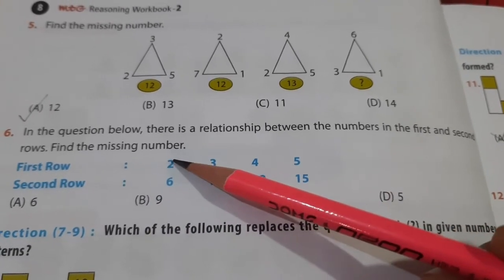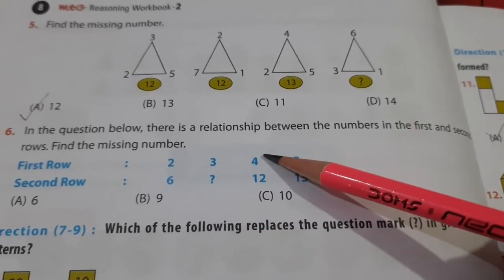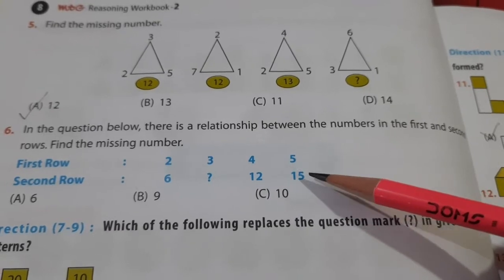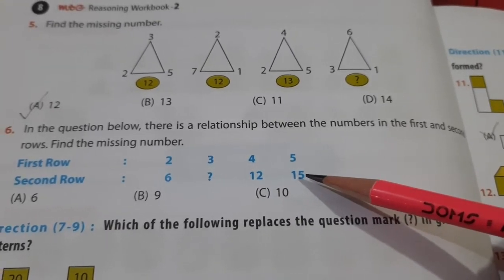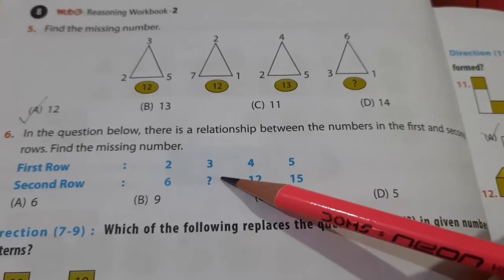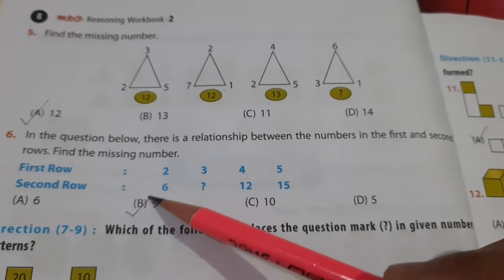So 2 multiplied by 3, I get 6. Okay. 4 multiplied by 3, I get 12. Yes. 5 multiplied by 3, I get 15. Yes. Then hence this should be 3 multiplied by 3, and hence your answer should be 9, which is option B.